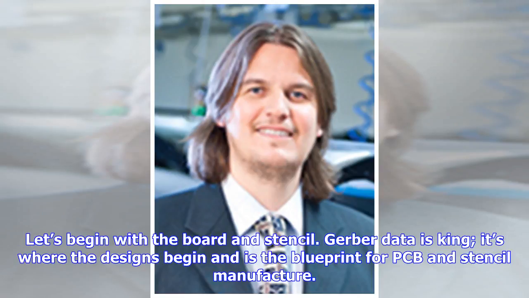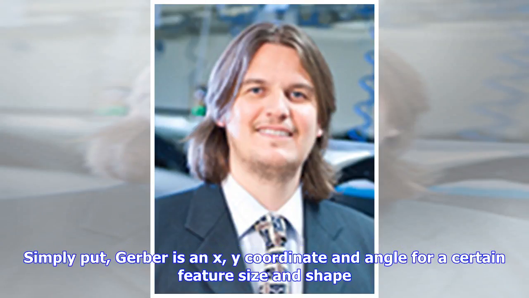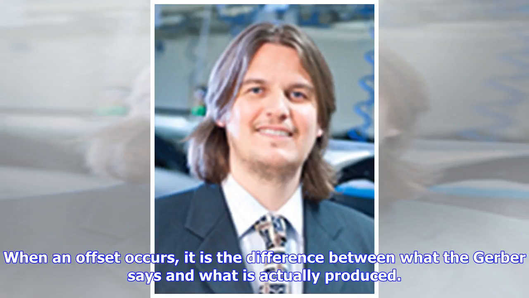Let's begin with the board and stencil. Gerber data is king, it's where the designs begin and is the blueprint for PCB and stencil manufacture. Simply put, Gerber is an x-y coordinate and angle for a certain feature size and shape. When an offset occurs, it is the difference between what the Gerber says and what is actually produced.